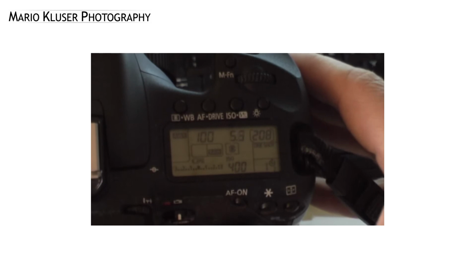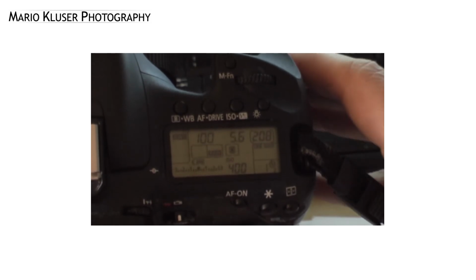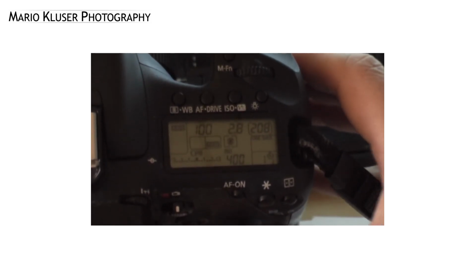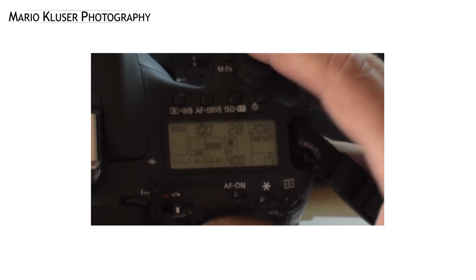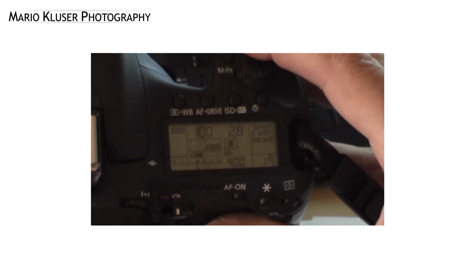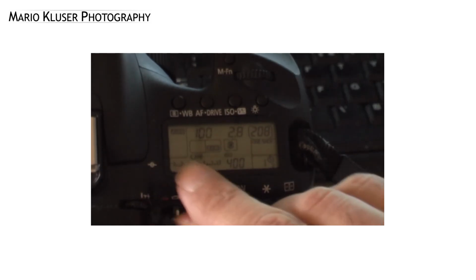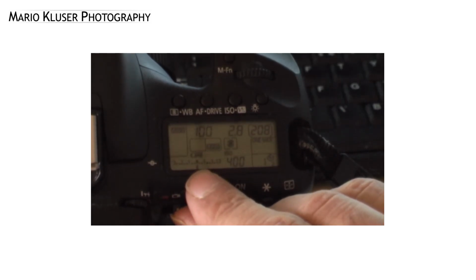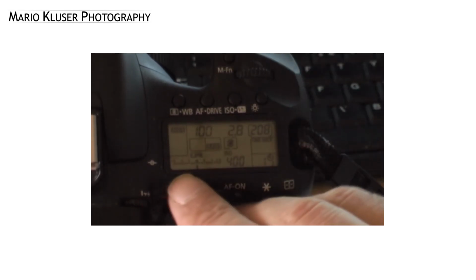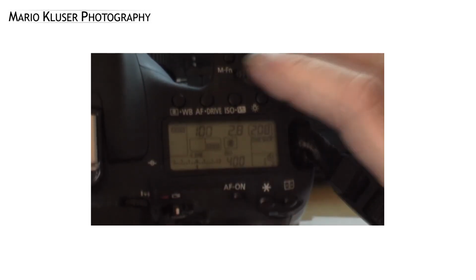So if I then take a larger aperture, which is 2.8 in this case, and this is a coincidence of course, I would have the optimal exposure here.